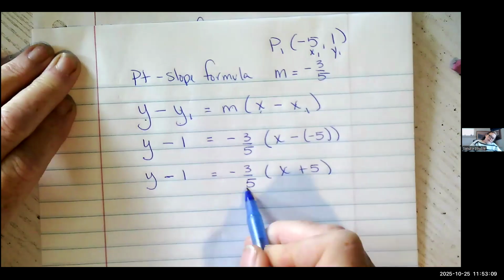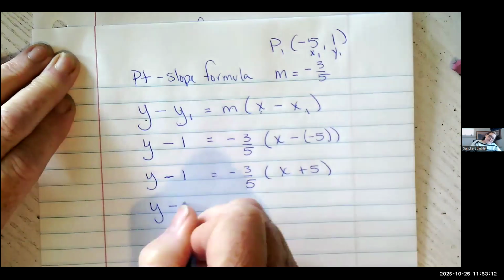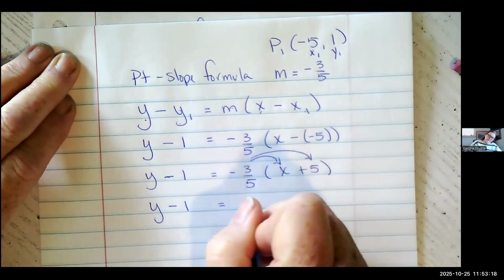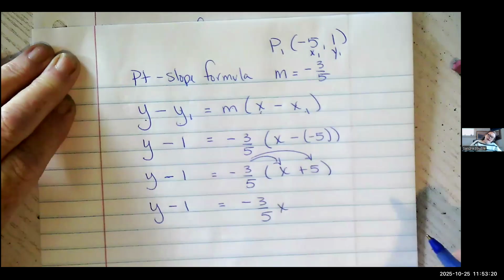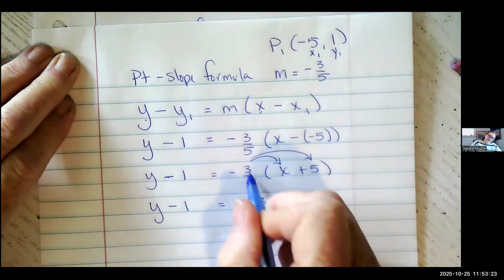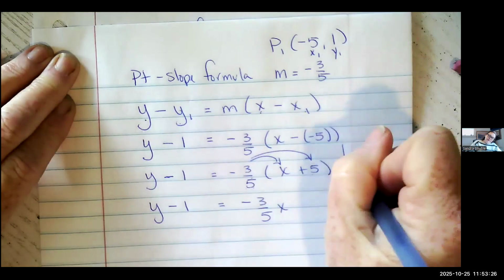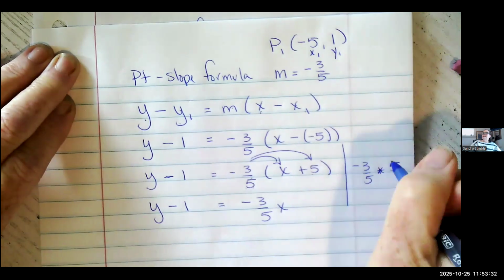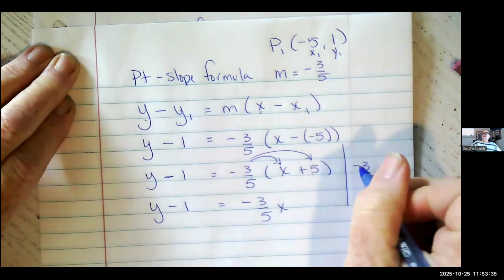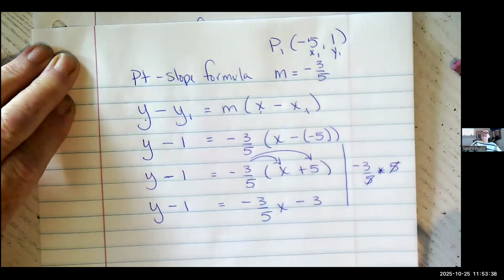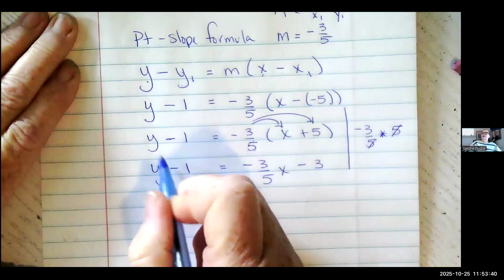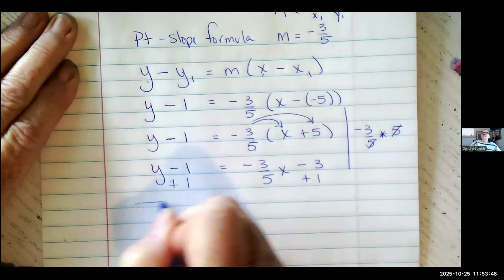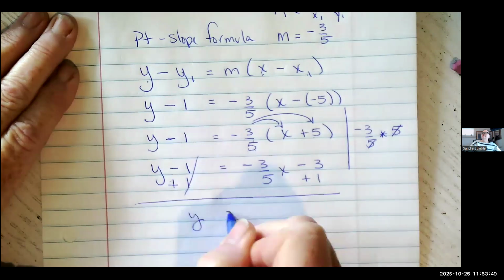So that's y minus 1 still on the left. Distribute on both. So that's negative 3/5 x. Now, negative 3/5 times 5. I'm going to come over here and do this. Negative 3/5 times 5. Notice these reduce, and you're left with just negative 3. Okay. And then the last step, because we do want y isolated by itself on one side, is to add 1 to both sides. So y is equal to negative 3/5 x minus 2.